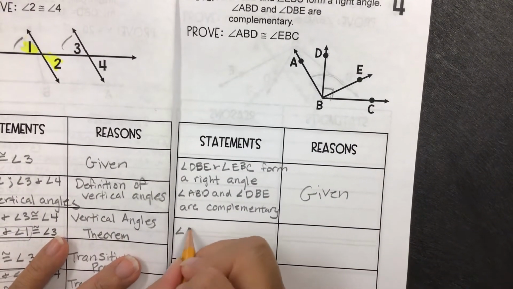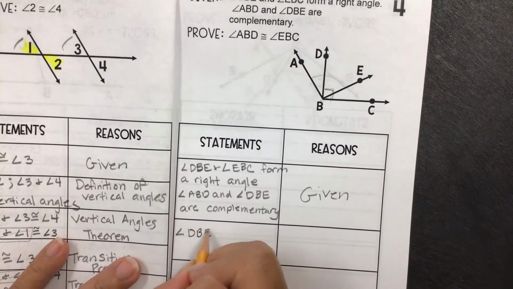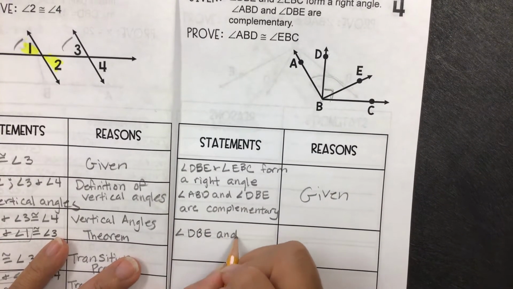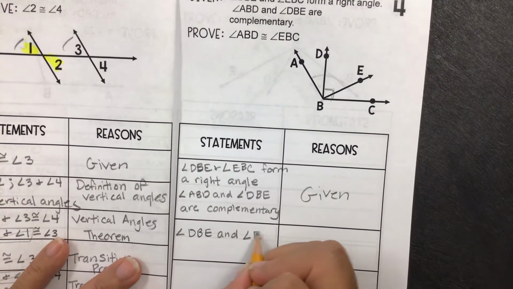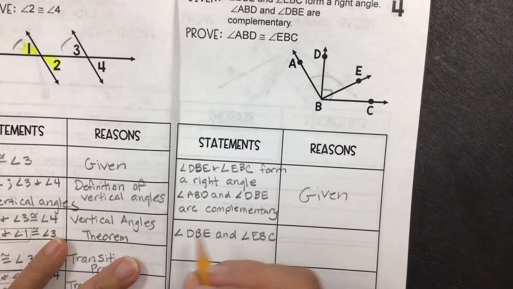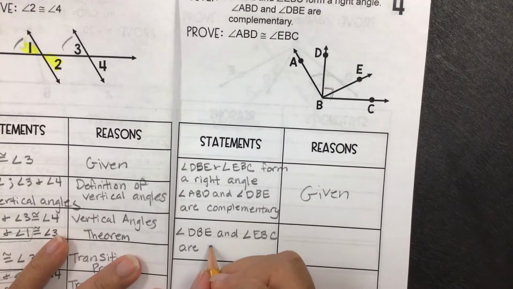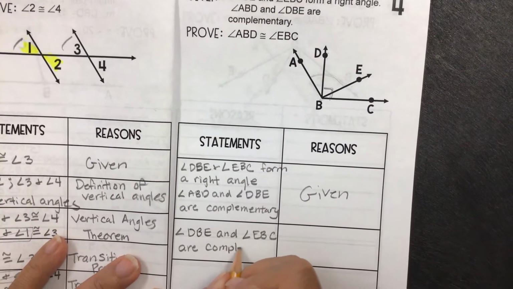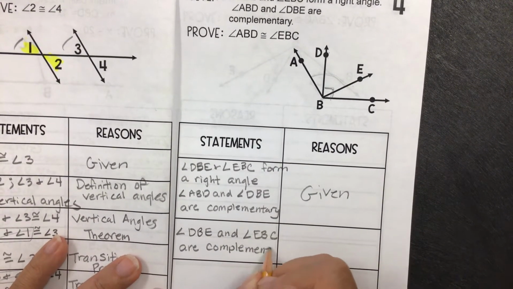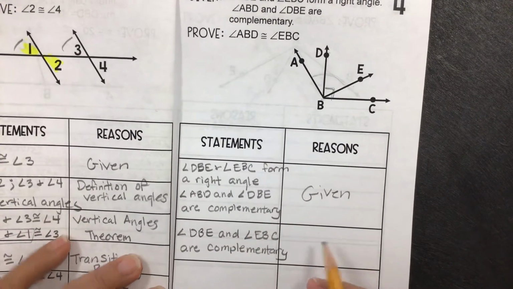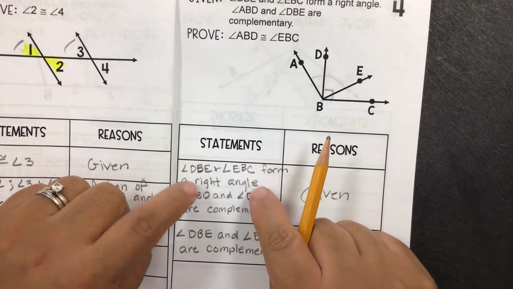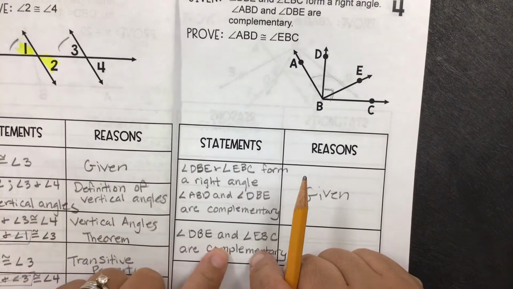Then angle DBE and angle EBC are also complementary. So that was these two. We knew that they were right, so we could say that they're complementary.